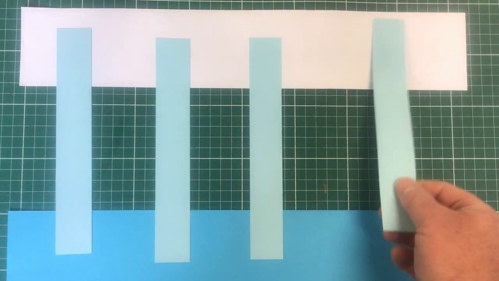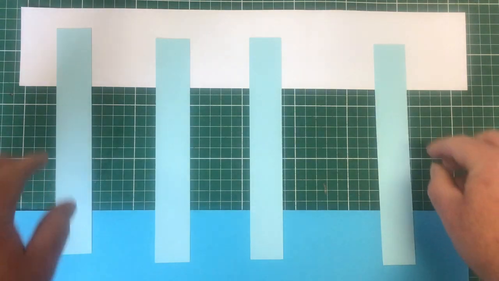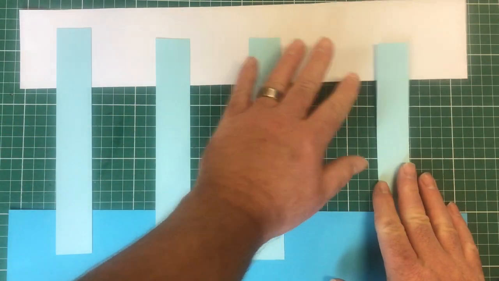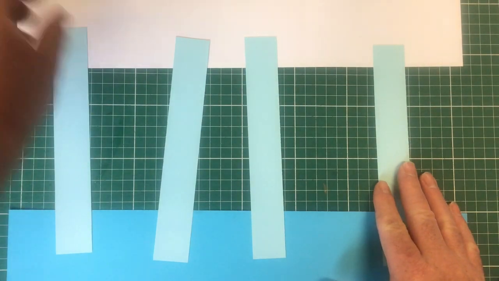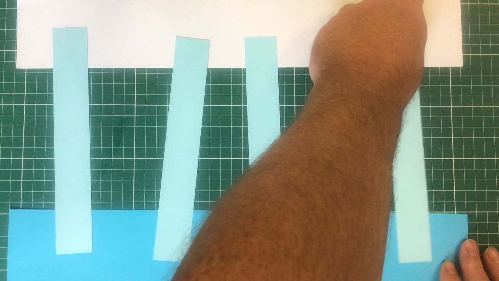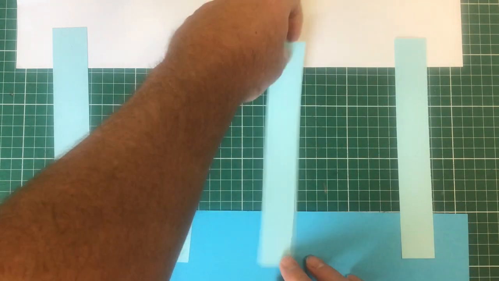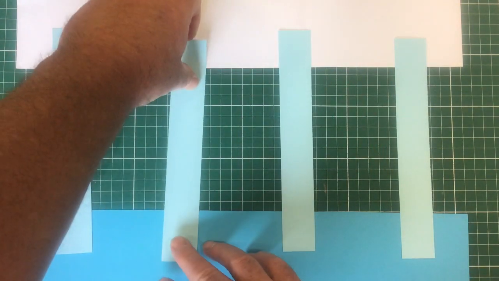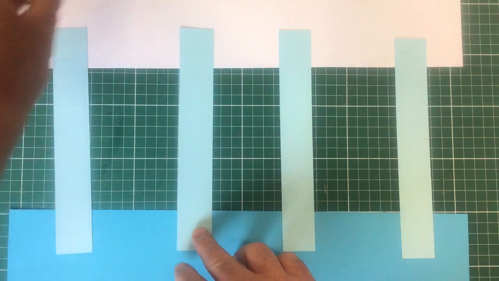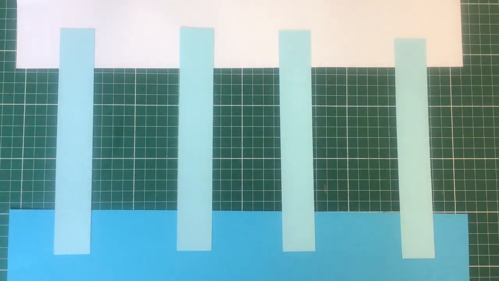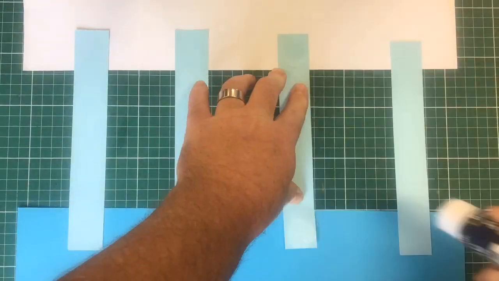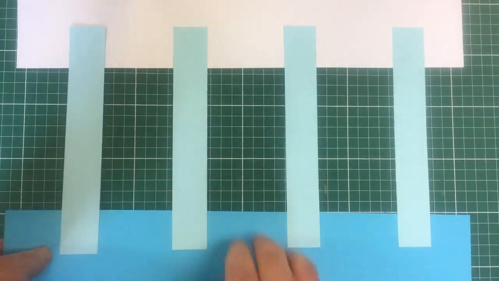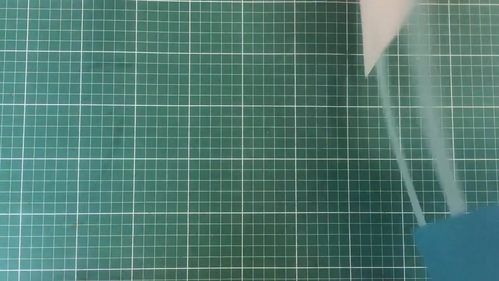And my fourth one. I want to spread these out fairly evenly between each other. So we're looking a little bit like this. Now I'll go ahead and glue those down. Okay, now that you've got that all glued down, turn it over.